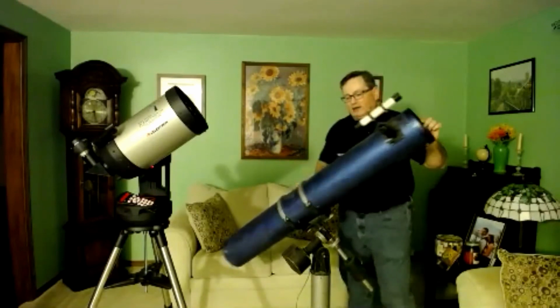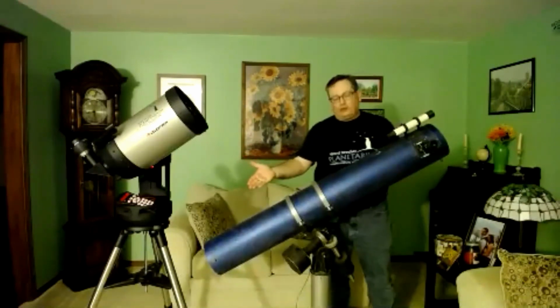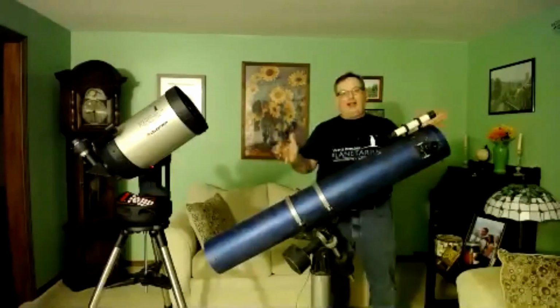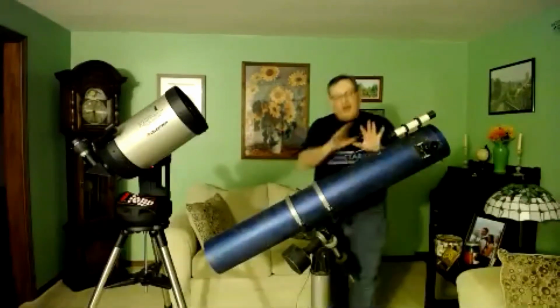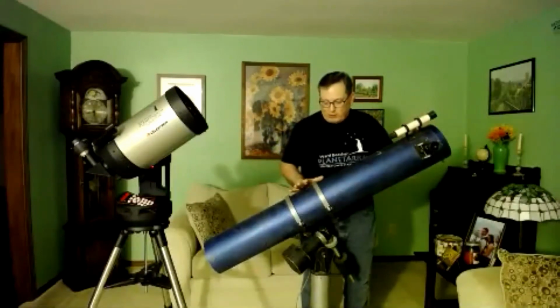This design is so elegant. This is basically what Sir Isaac Newton designed 350 years ago. It's so elegant, we still use the same basic design. Things have changed with materials and things like that. I'll get to that in just a moment.